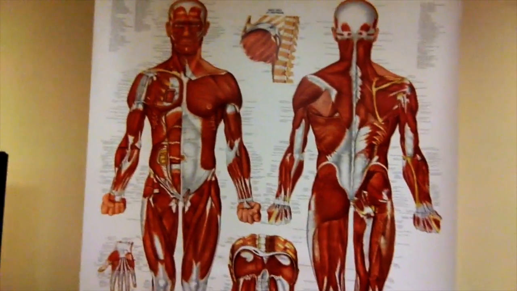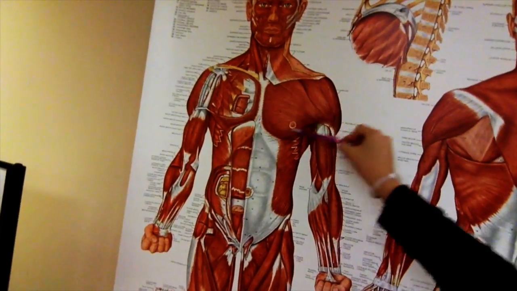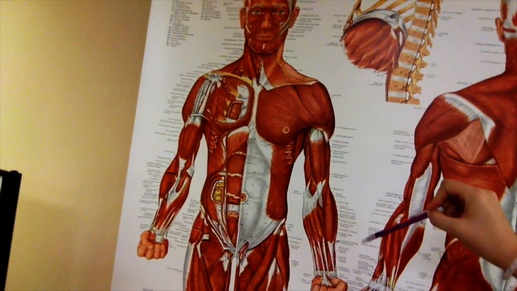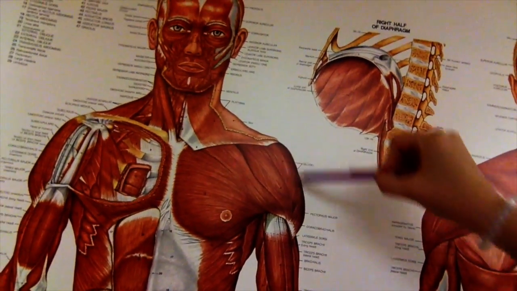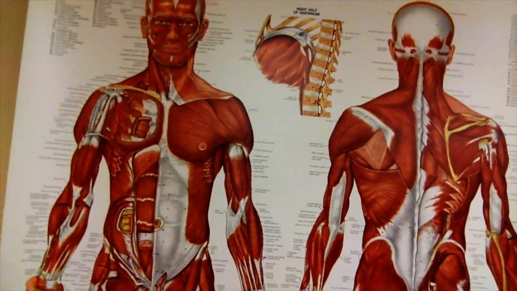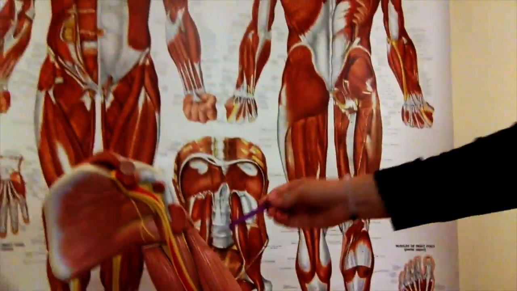The prime movers involved in this action are the pectoralis major and the anterior fibers of the deltoid. The synergists involved in this action are the coracobrachialis, which is assisted by the biceps brachii.